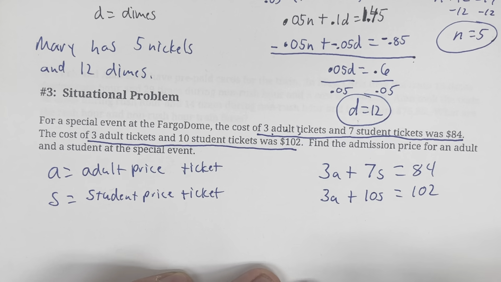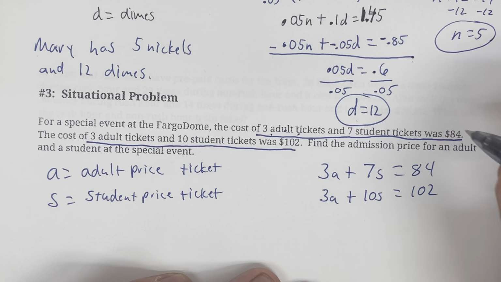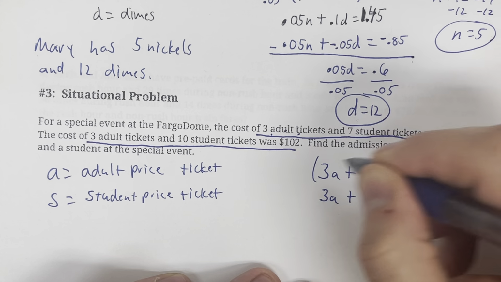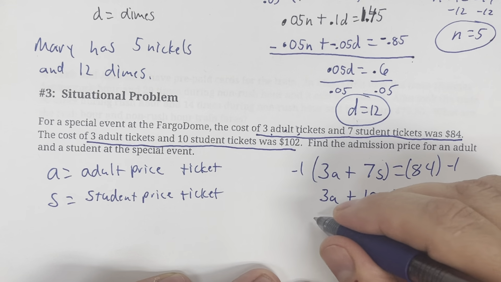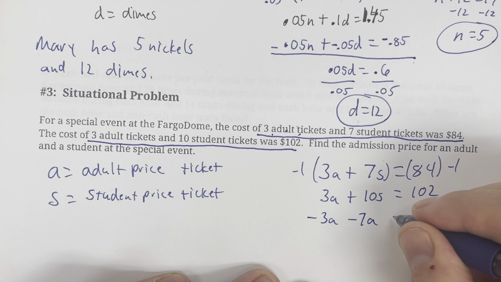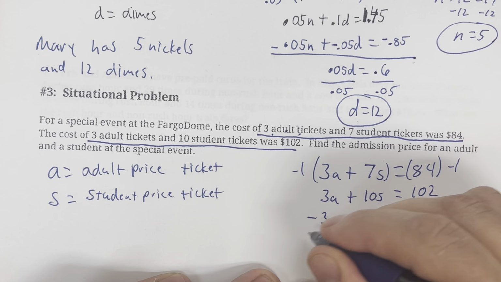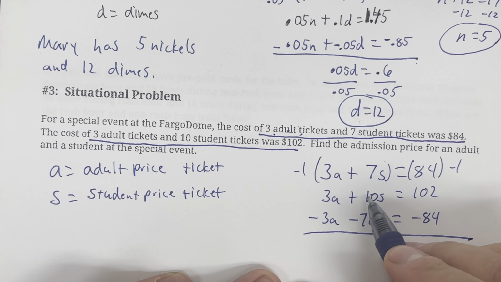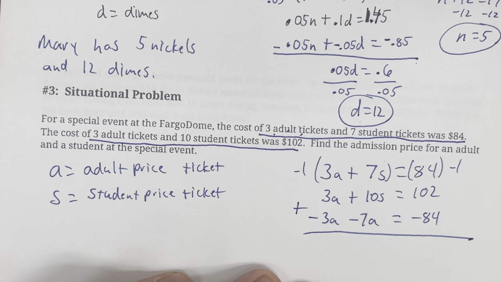And now we can figure out the cost of an adult and a student. I'm going to use the elimination method. So I'm going to multiply the top equation by -1 so that those will cancel. So I'd have negative 3A minus 7S equals negative 84. Add them up. A's cancel. 10 plus negative 7 is 3S.